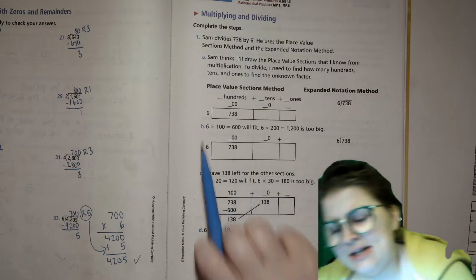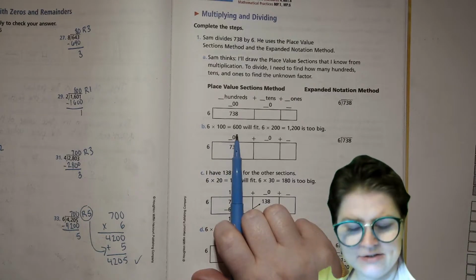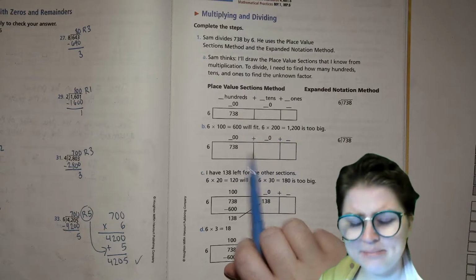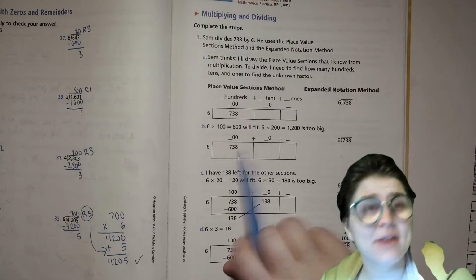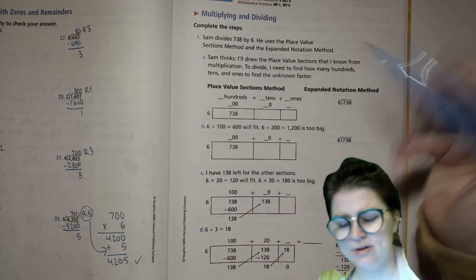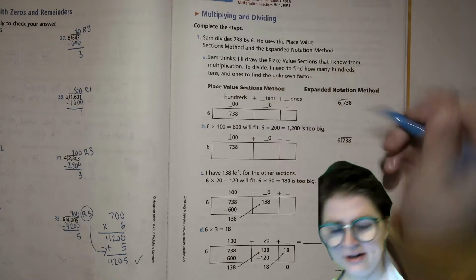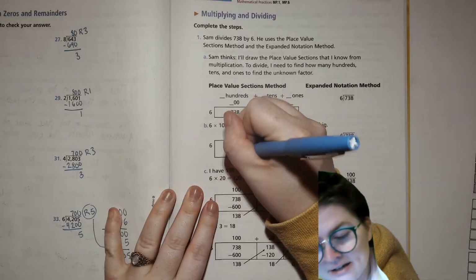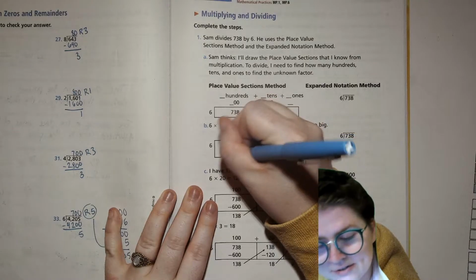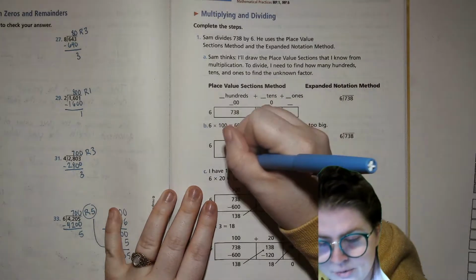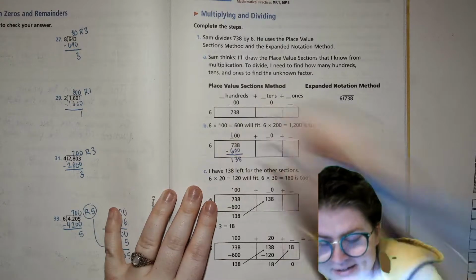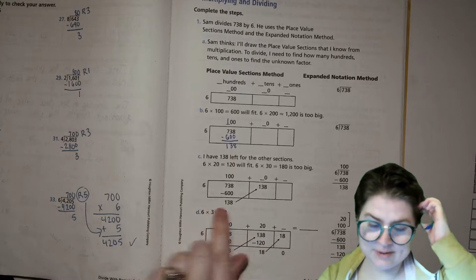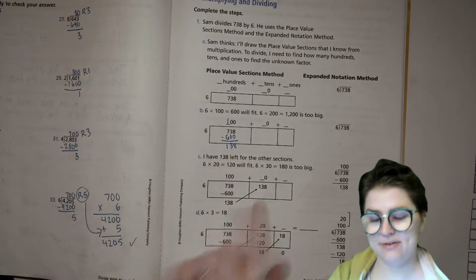So 6 times 100 is 600, and that'll fit. 6 times 200, though, is 1200, and that is bigger than this 700, so that's too big. So we're going to go with the 100. So put our 100 here. And then remind me, what is 6 times 100? 600. And then what's the difference there? 138. Now that 138 right here, we're going to bring into this next box, okay?